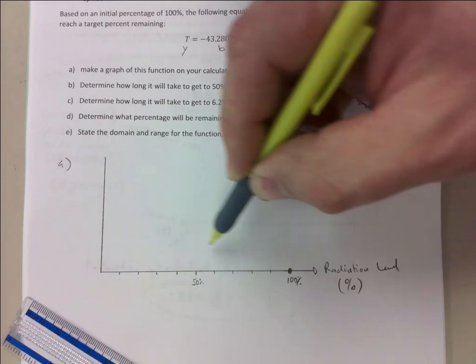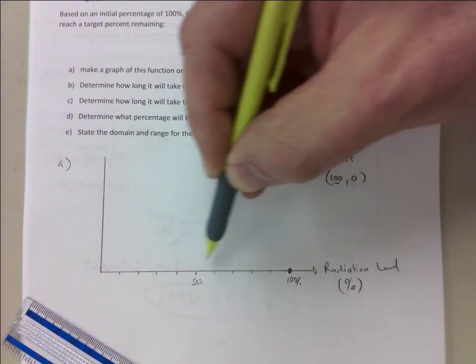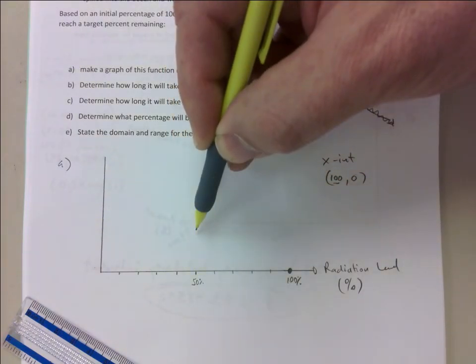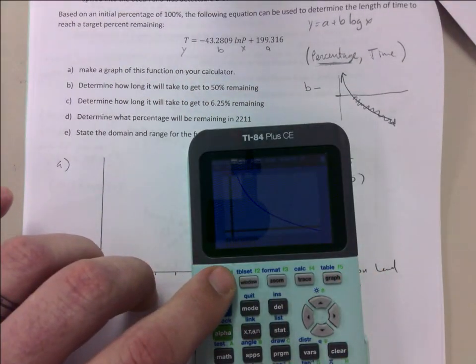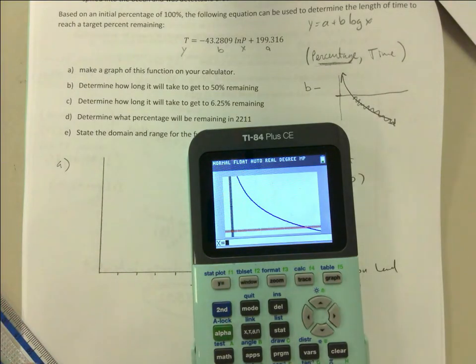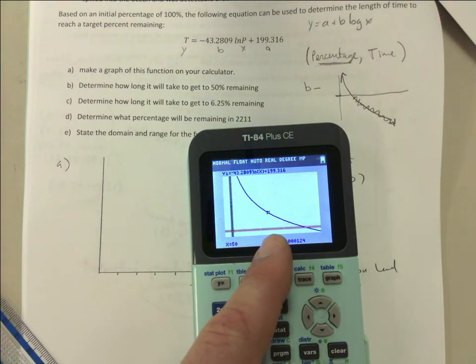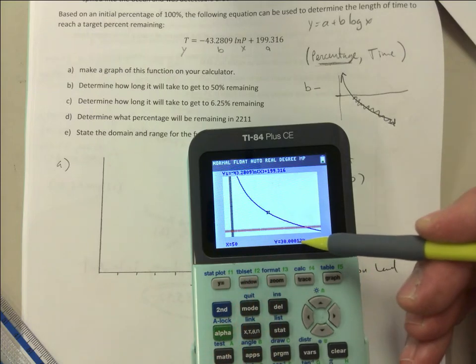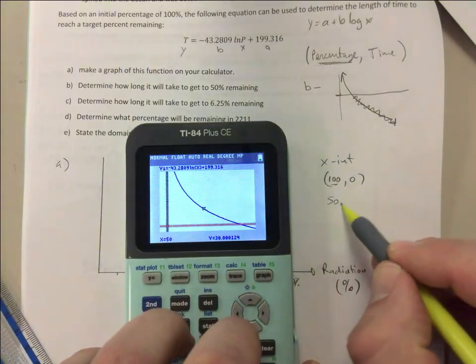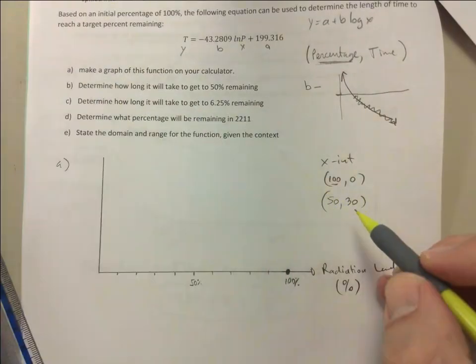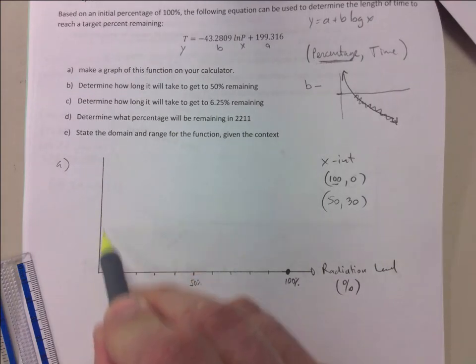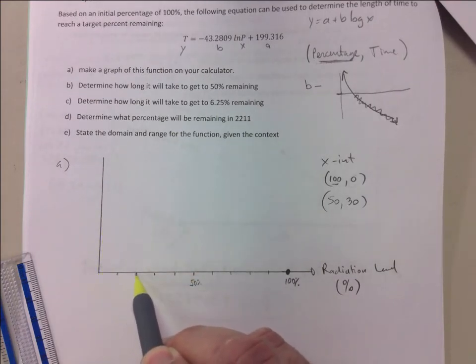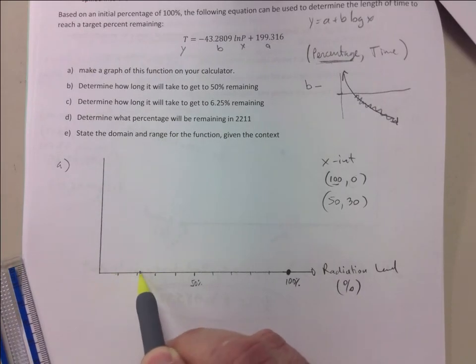So what do you do to help you out? Find a point somewhere. Let's find halfway right here, 50. So I'm going to go second trace 1, x is equal to 50, and I know it's 30 for my y. So I'm going to go 50, 30. And let's find another one that's a little bit closer, how about we go with 20 or 10, one of them.